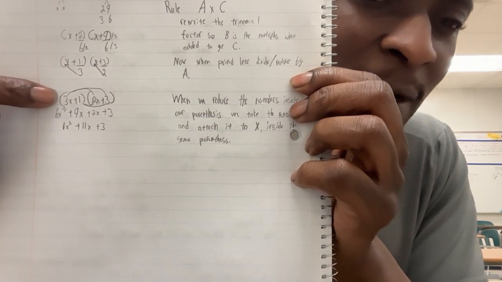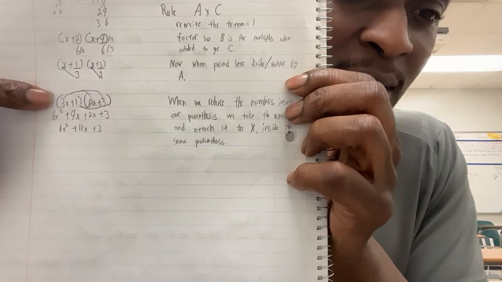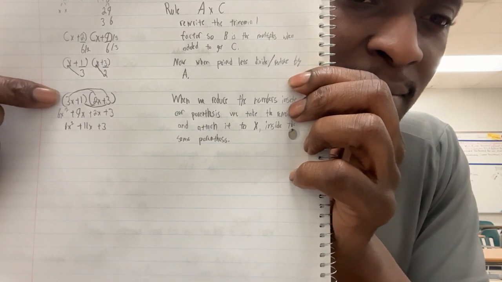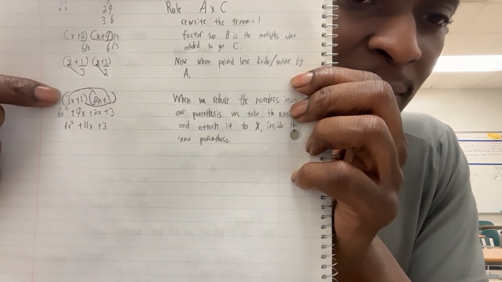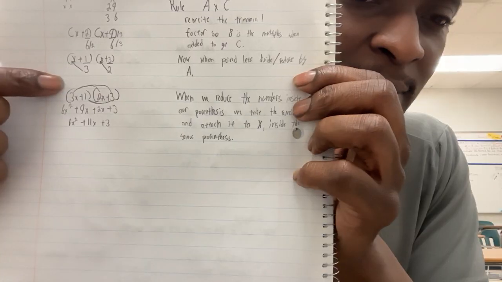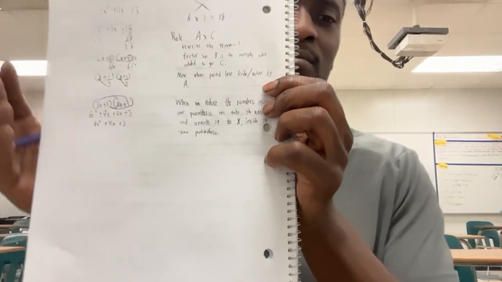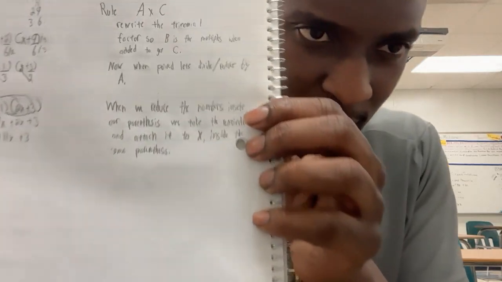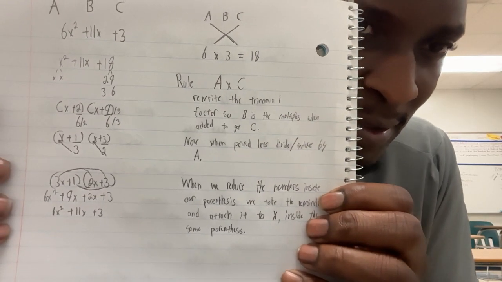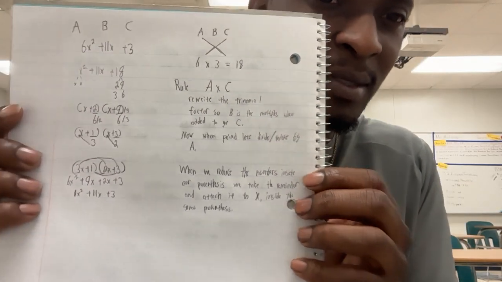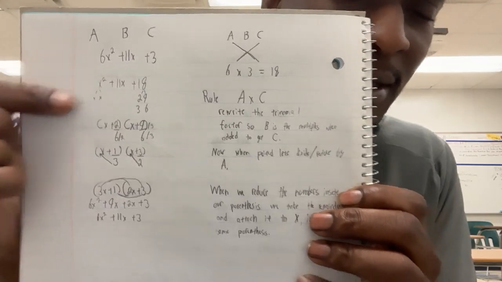And just in case, if I want to make sure it's all right, I multiplied them. So I cracked it. 3x by 2x, 3x by 3, 1 by 2x, 1 by 3. And what do you know? 6x squared plus 11x plus 3. Same thing up here. Whoop-de-doo. Sounds like you're right to me.